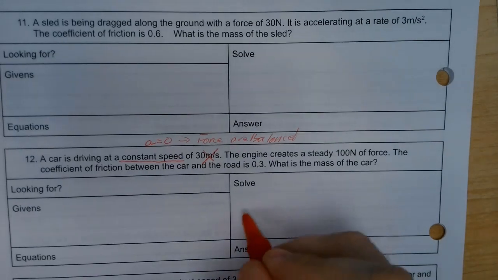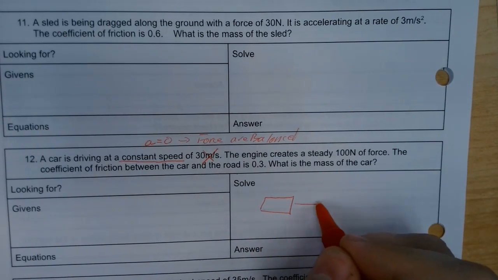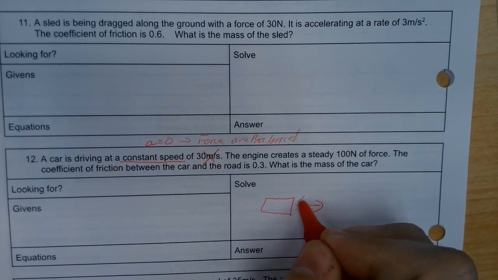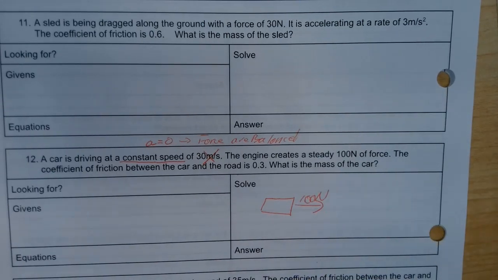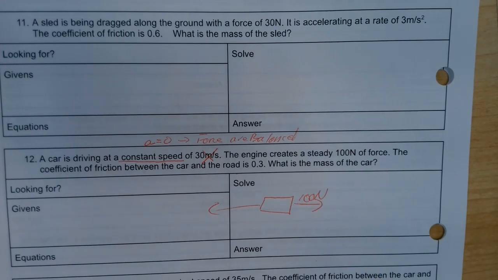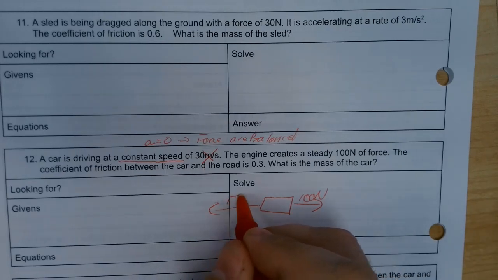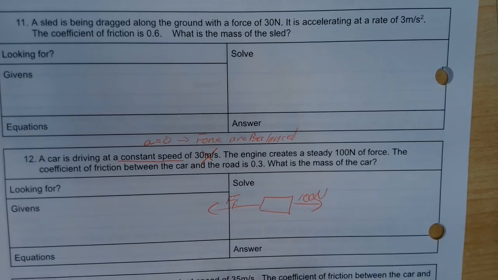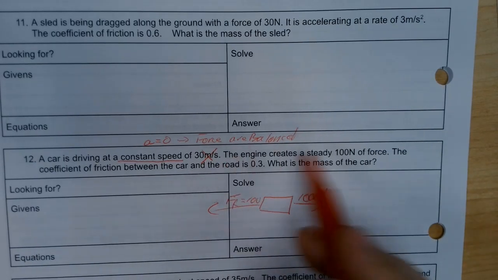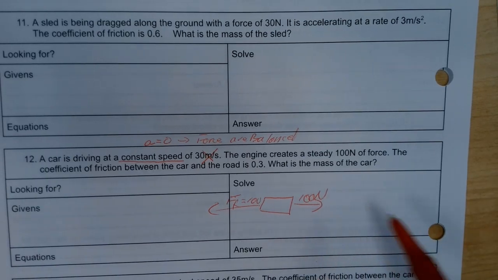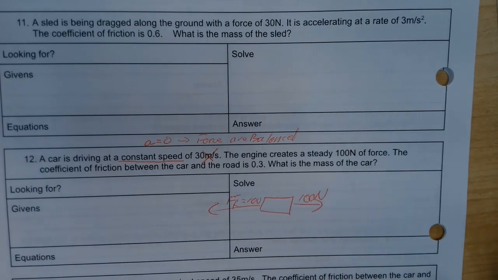So let's have our car. Here again, my fancy picture of a car. We have some 100 newtons of force, right? This is just the engine doing the minimum amount to overcome whatever friction there is on the road. And we're going to go the other direction here. So this force of friction has to be 100 newtons of force, right? Because the forces are balanced. They have to be equal. If one was more than the other, then you would have some acceleration. But in this problem, we are saying that there is no acceleration. So we know that those are balanced. Okay? So now we need to know the mass of the car.